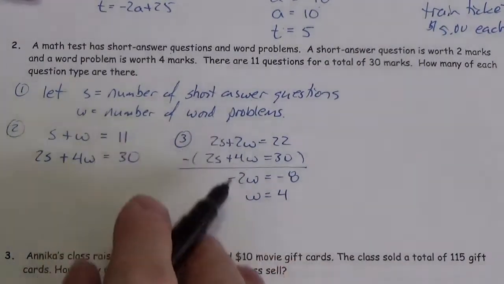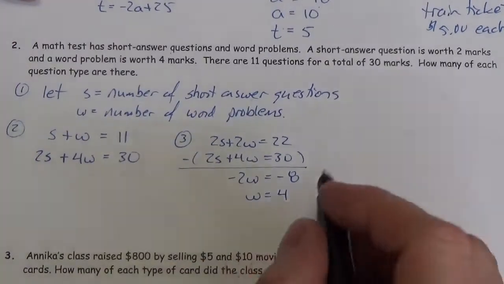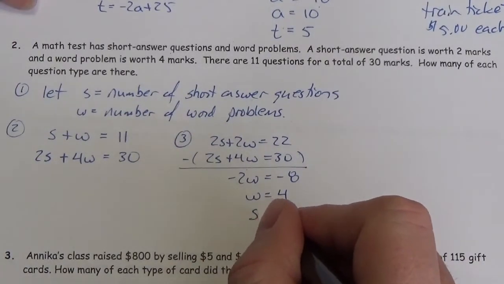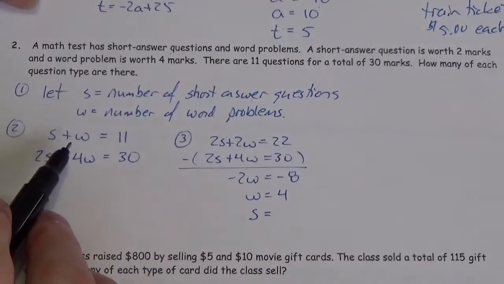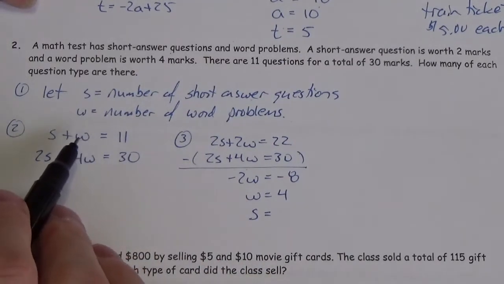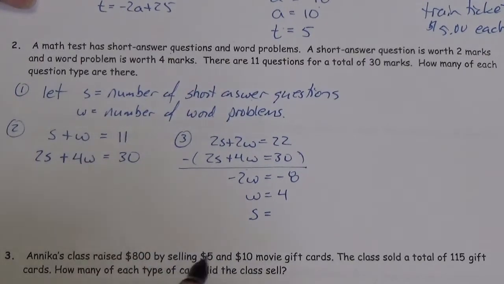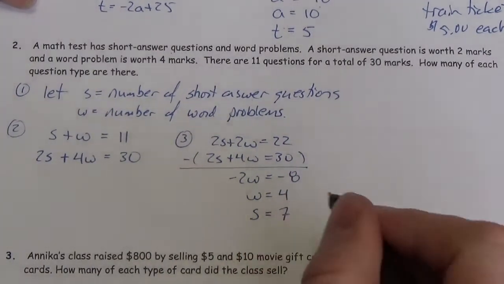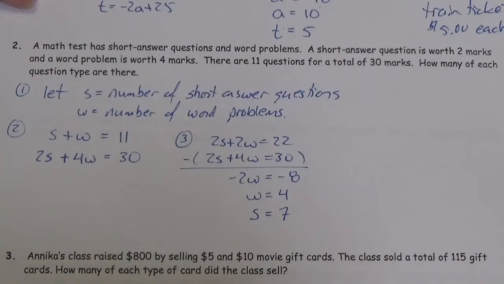So that was nice. That was straightforward. W equals 4. And then from there, I can do a quick substitution. In this case, it works out really easily. If I plug 4 into my first equation and subtract, I'm going to get that there are 7 short answer questions.